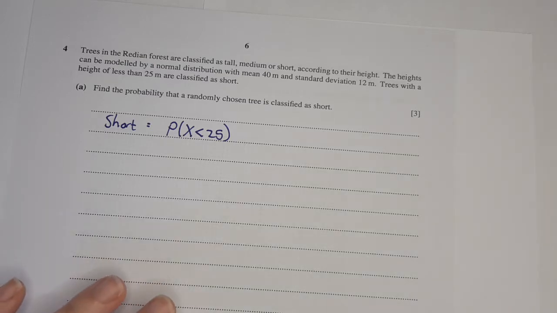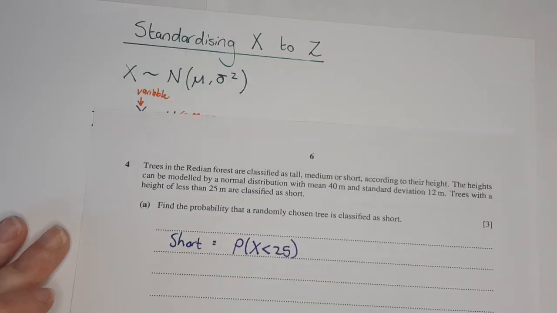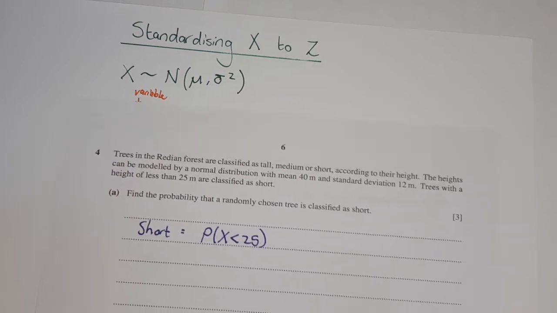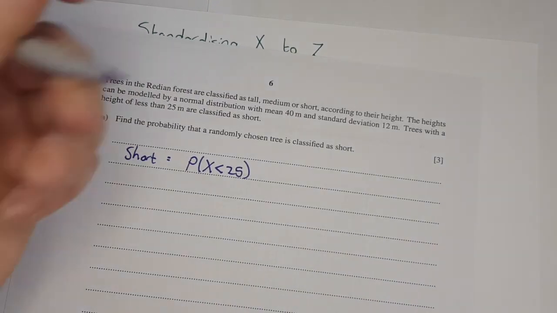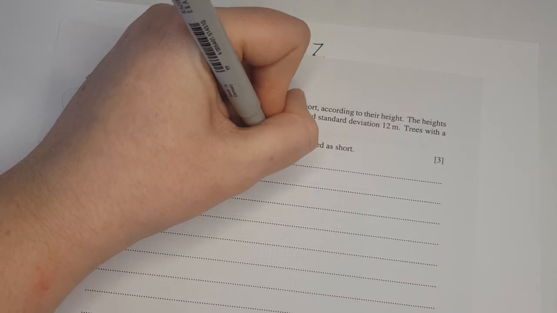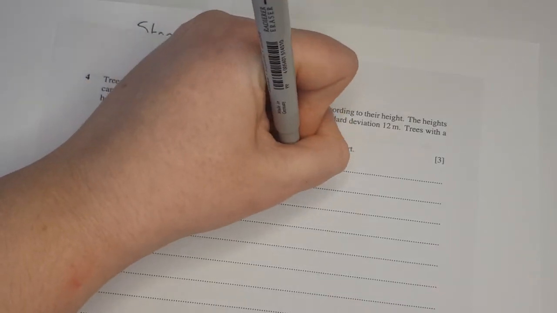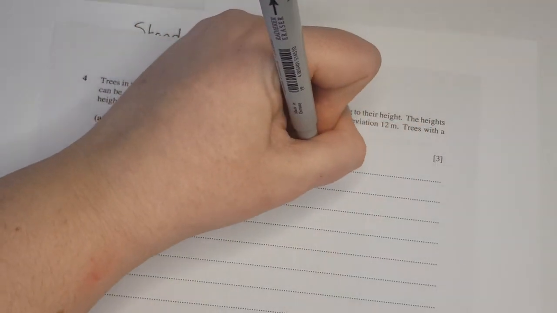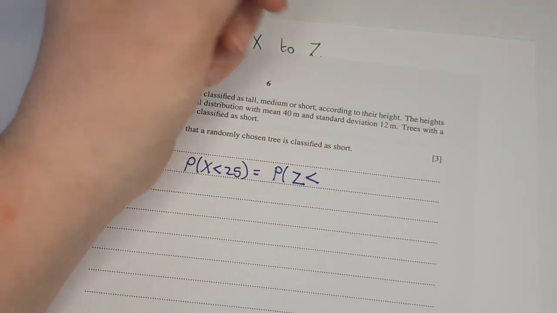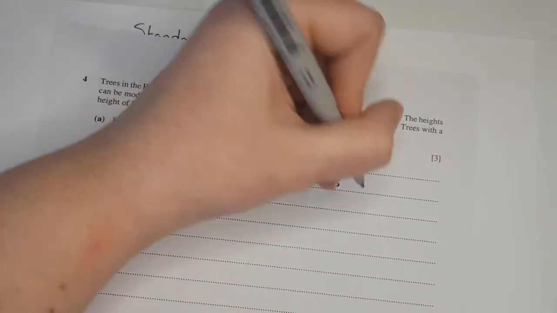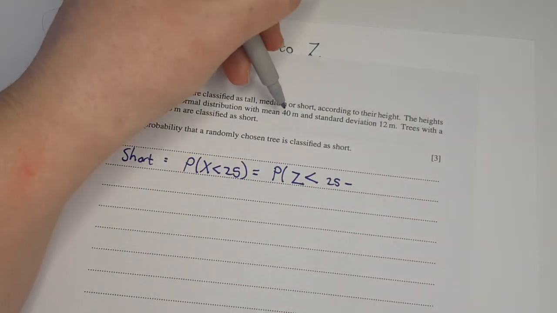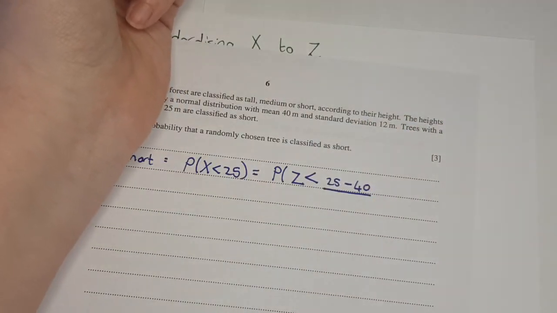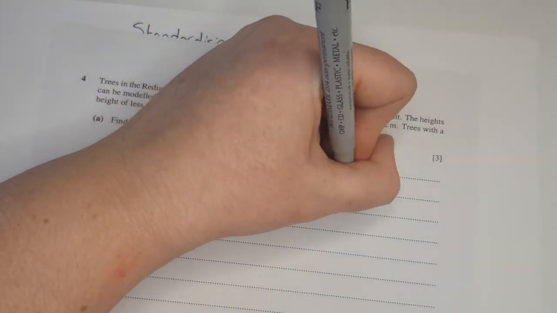So to standardize, I'm going to use the x value minus the mean over the standard deviation. So that's going to be the same as saying the z value now, because I've changed the x to the z, is going to be less than 25 minus the mean, and the mean is 40, so minus 40, divided by the standard deviation, which is 12.